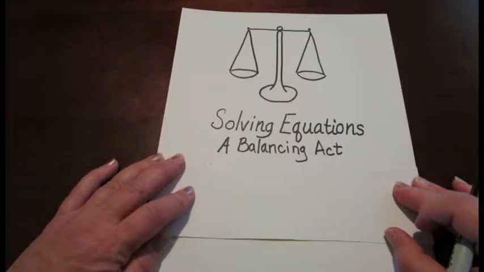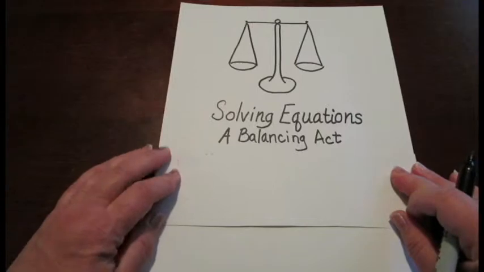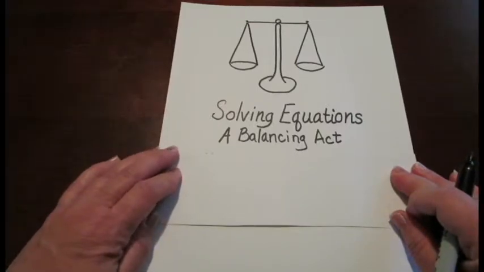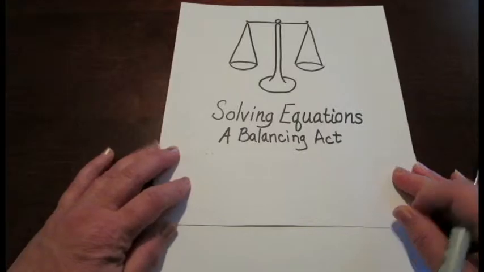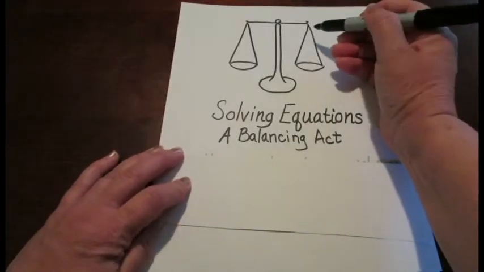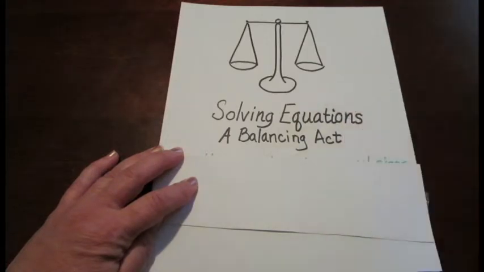I have to tell you, algebra is one of my favorite branches of math, so I'm very excited to share with you some things that might help you understand equations better and solving them and so forth. As you can see, I've kind of subtitled this a balancing act, and I've used a scale up here for a visual to help you understand how equations work.